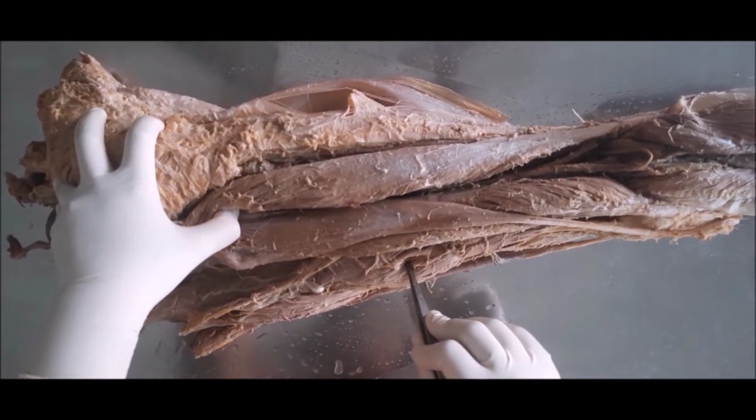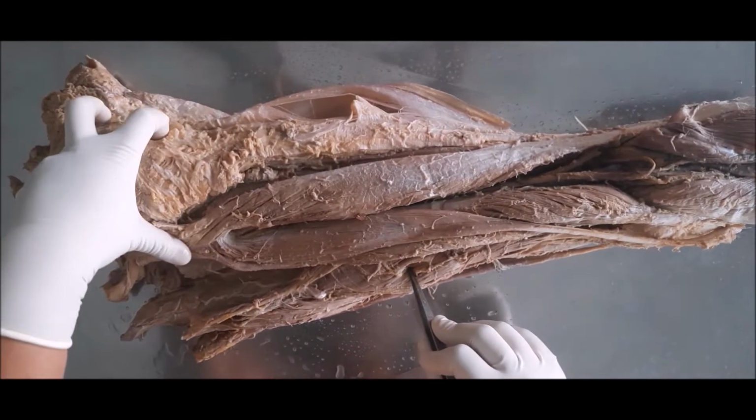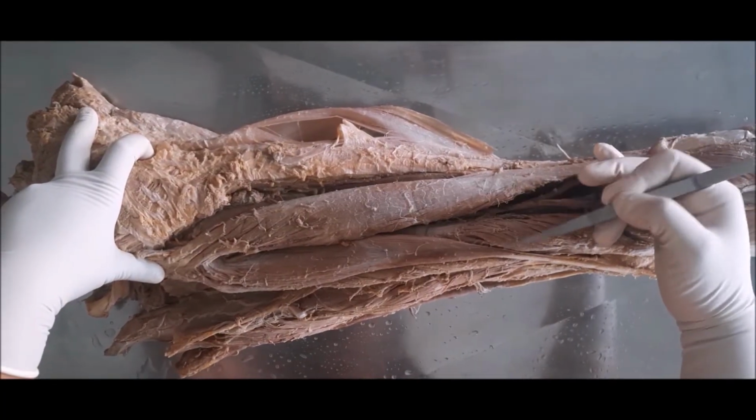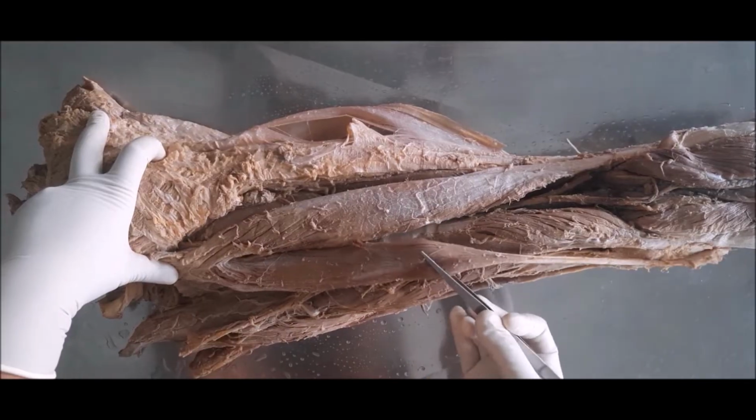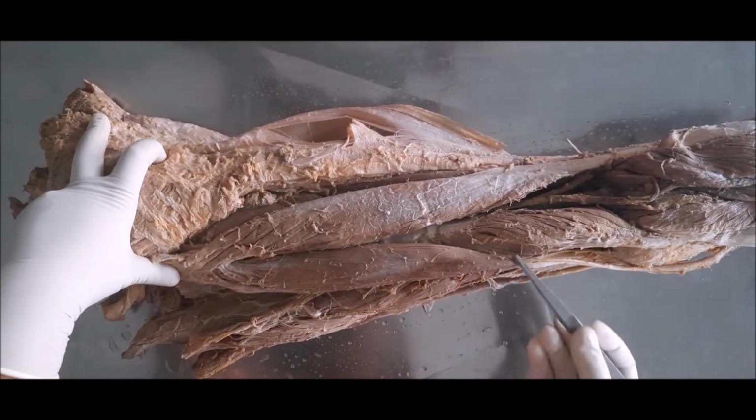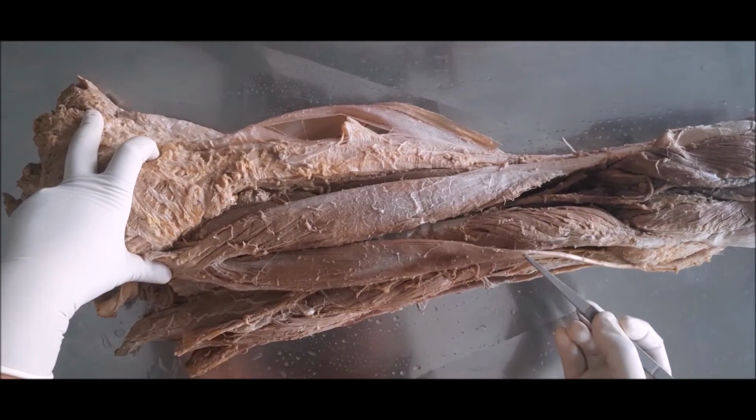So let us see the first muscle. This one is the slender, tendon-like muscle. This is the semitendinosus muscle on the medial side. You can see the semitendinosus muscle.